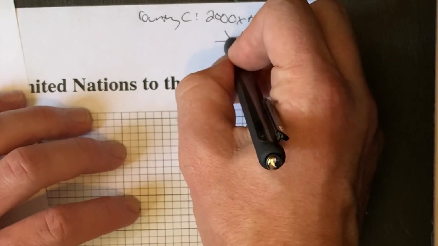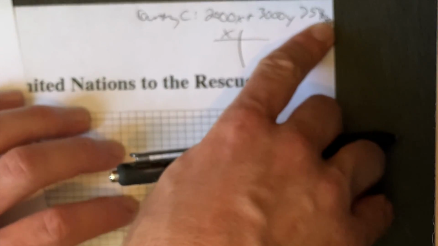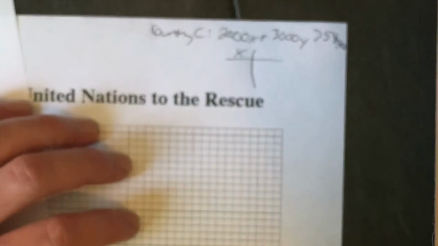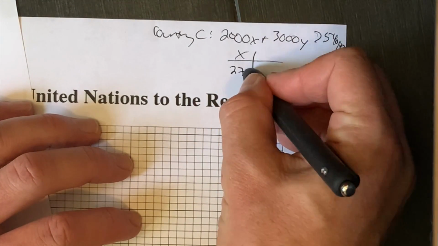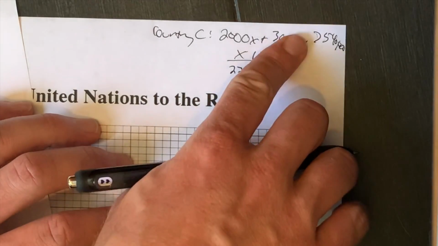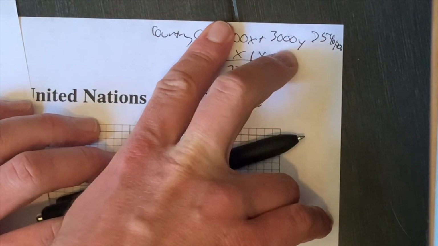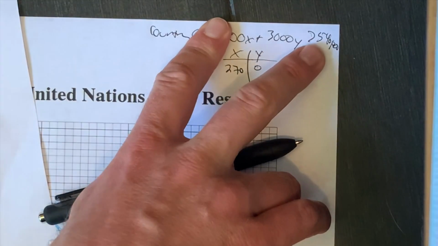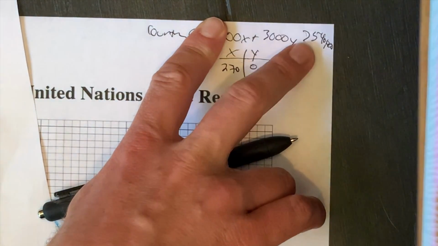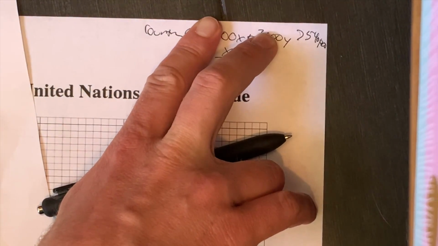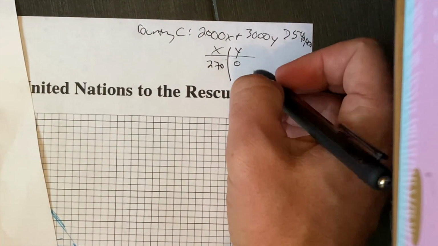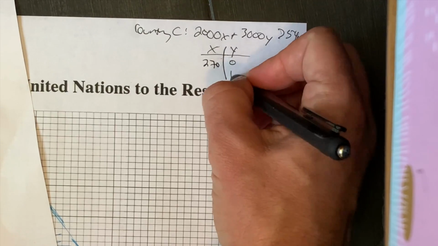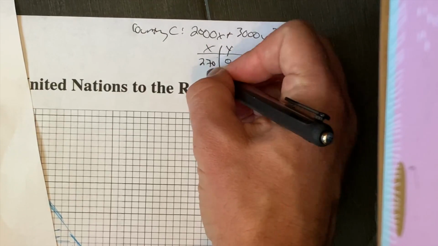So let's get our intercepts. X, 2,000 is going to go into 540,000. We basically have to take 540 and divide it by 2. And that would be 270, our x-intercept. Y-intercept, we got 3,000. And that will also go into 540. So we need to take 54 divided by 3. And that would be 18. So 180.